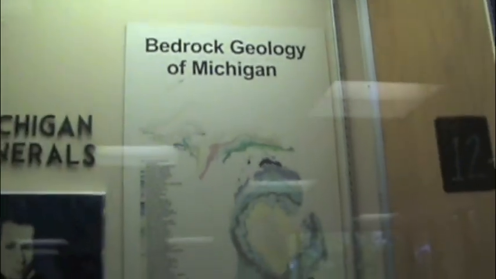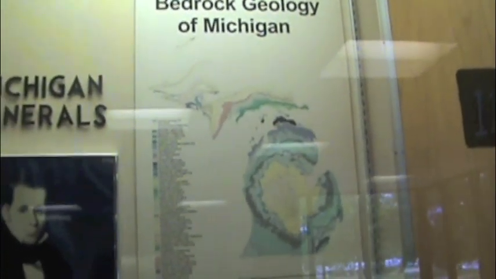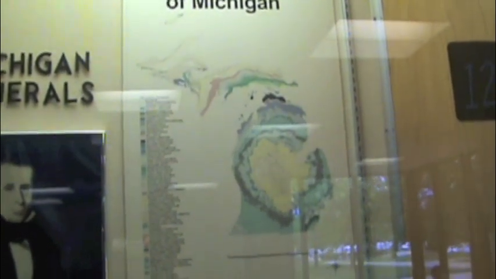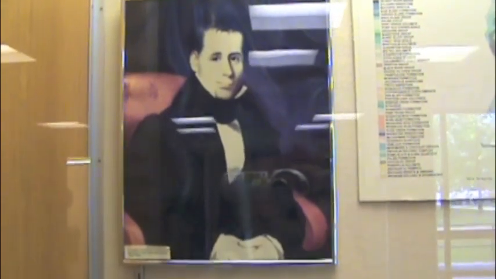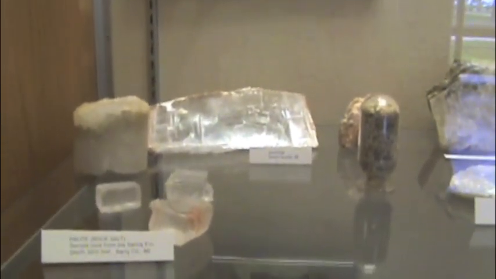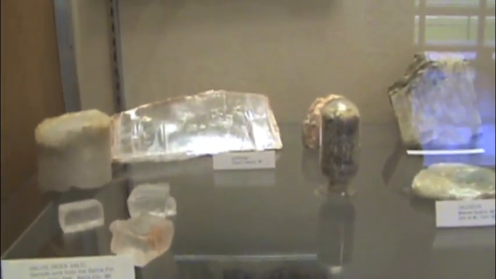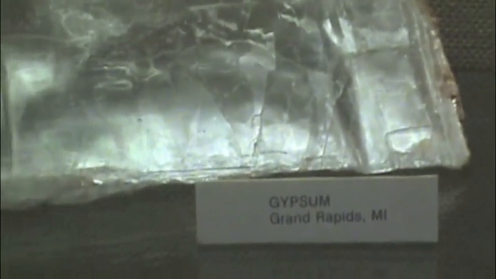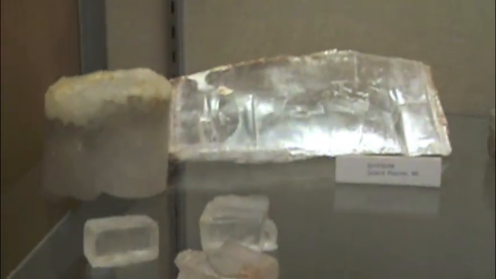Let's check out the next one. Michigan bedrock. I'll zoom out, you can see it better. You can see that Michigan's shaped kind of like a basin. So the center is the deepest, and then it's shallowing outward. And that guy was Michigan's first state geologist, 1837 to 1845. A short-lived career, if you ask me. In here, that big sheet in the back, remember gypsum comes in a lot of different shapes and sizes. So there's gypsum from Grand Rapids, which is pretty close to us here at Western.